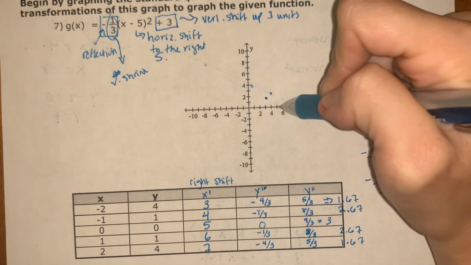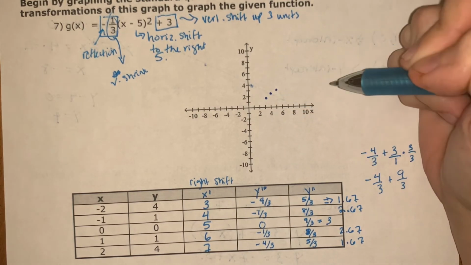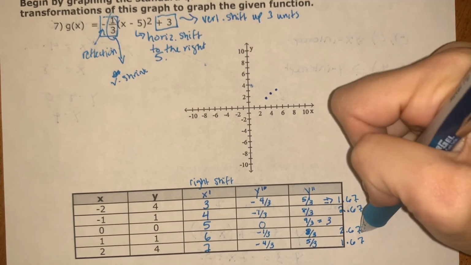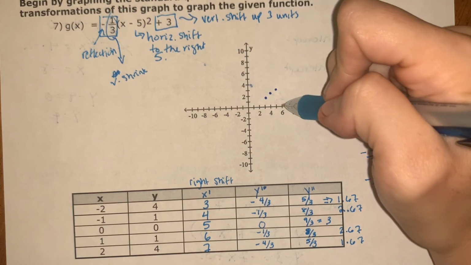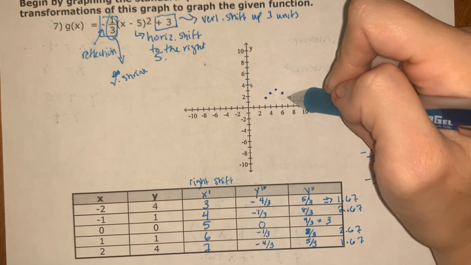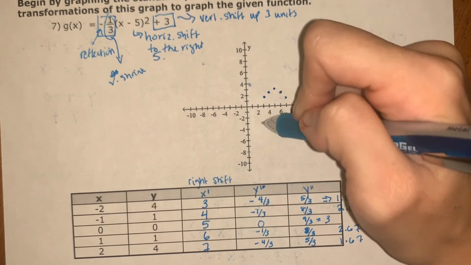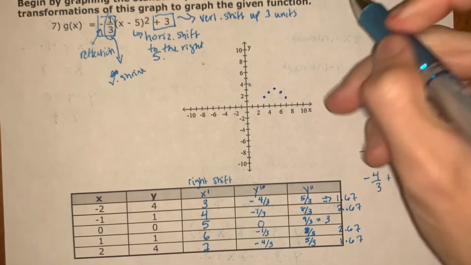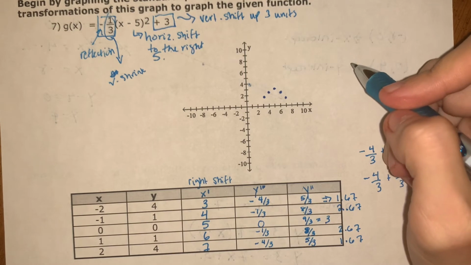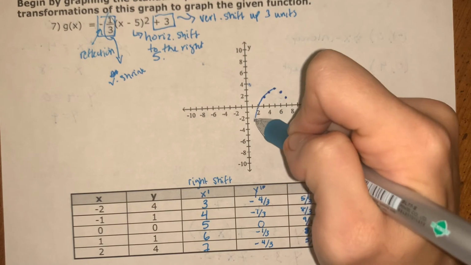And at 5, I'm going to get 3. So it's like that. And then same thing with 6, we're going to get 2.67. So like that. And then 7, we're going to get 1.67. So like that. So you see how it's like a mirror image going on here. So we know it's doing something like this, right? Again, this is just a sketch.